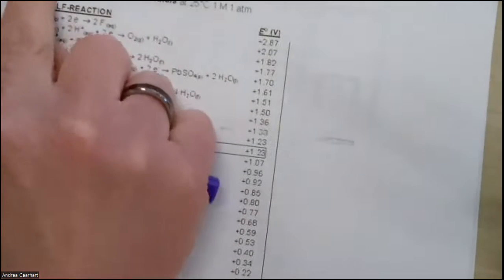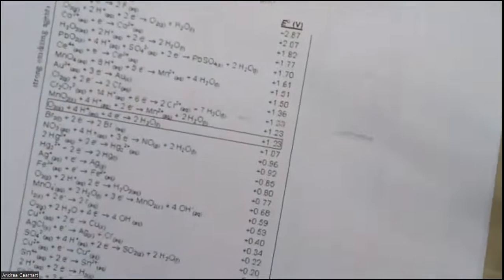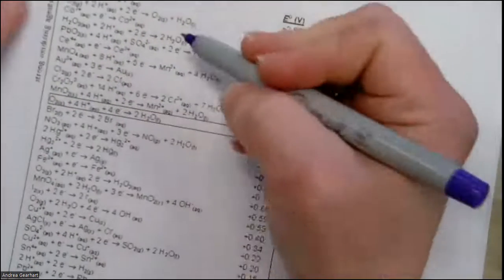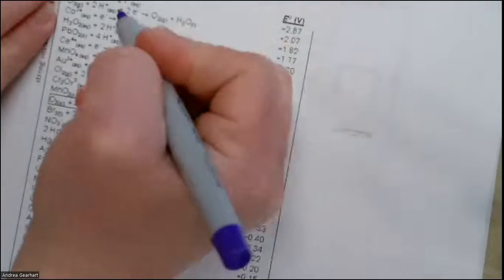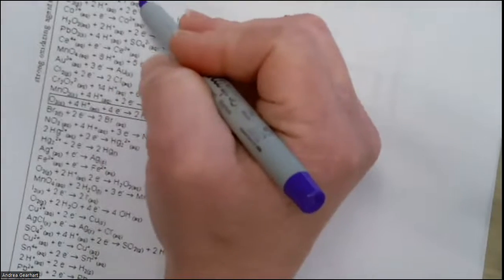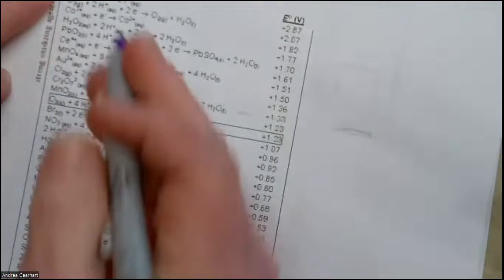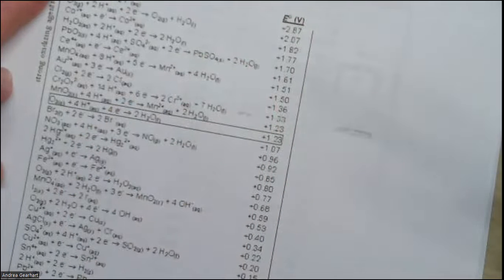This, a standard reduction potential. What are we talking about? All right. So here's a listing of all reduction half reactions. Now, why is it called a half reaction? Because we know it's not complete unless we have an oxidation. But these are all reductions.